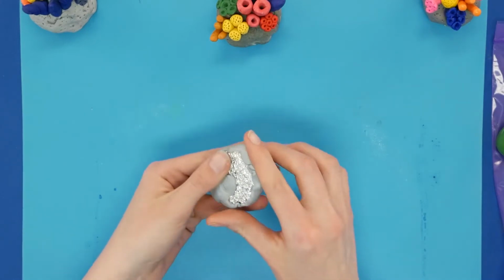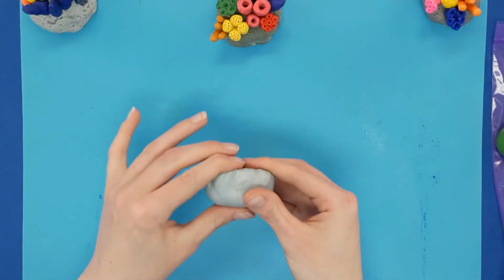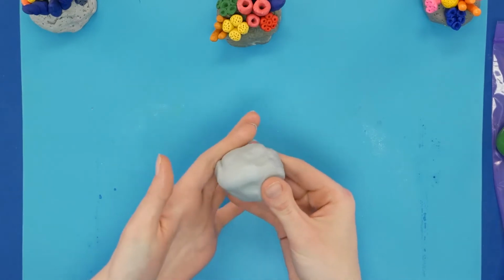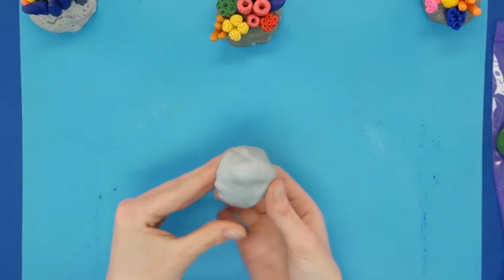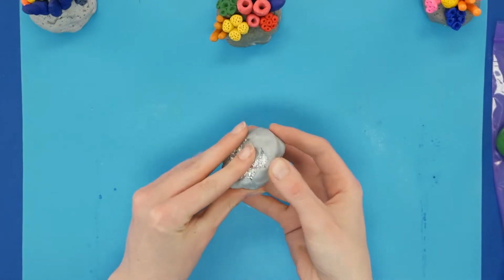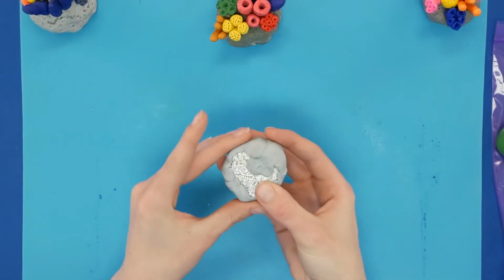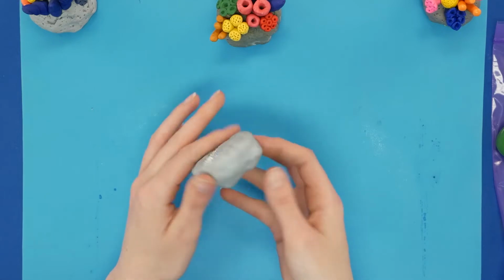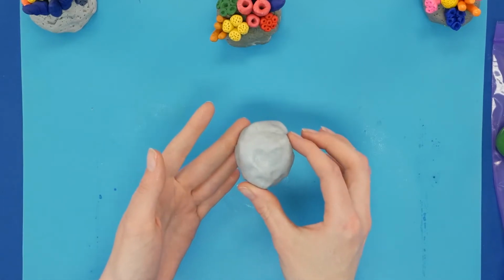So as you can see, I am tucking the gray clay under the edges of the foil. Any little spots of foil, I'm just pressing down and covering up and pushing in, and we have our rock.